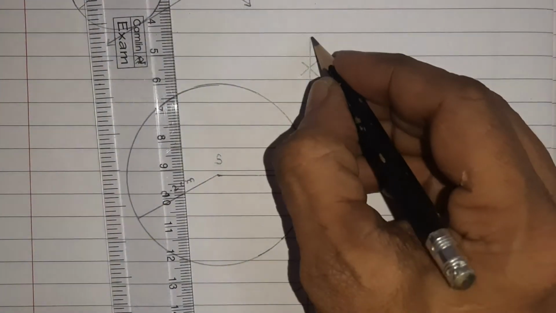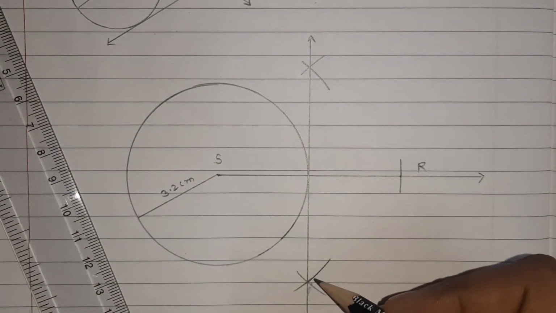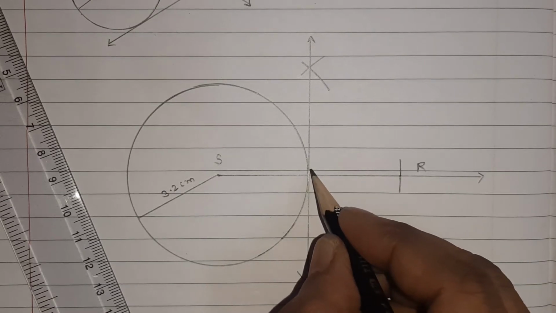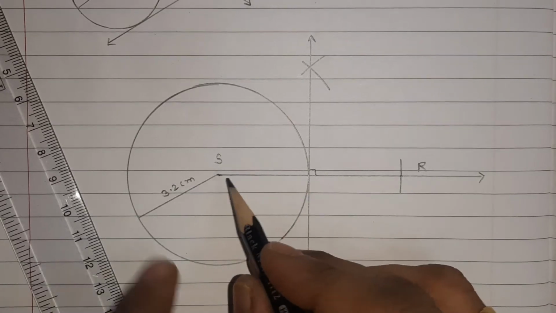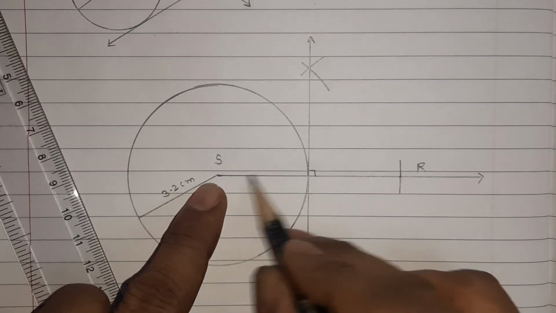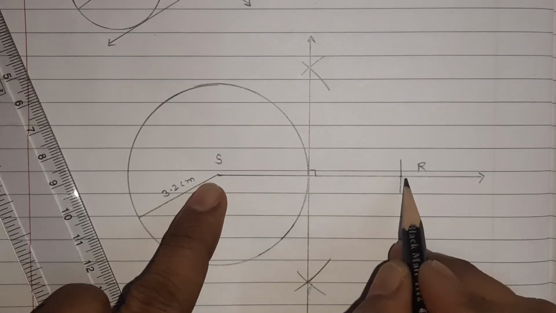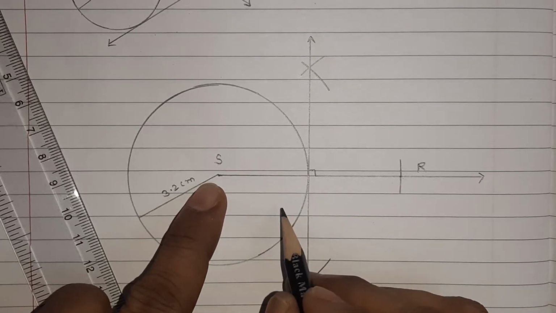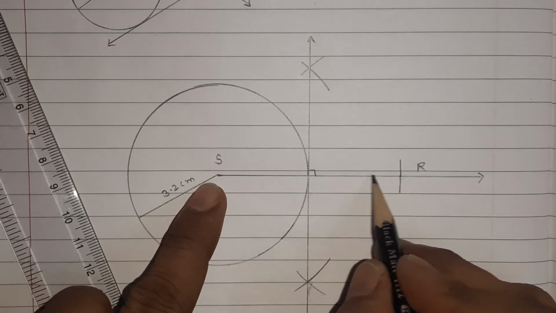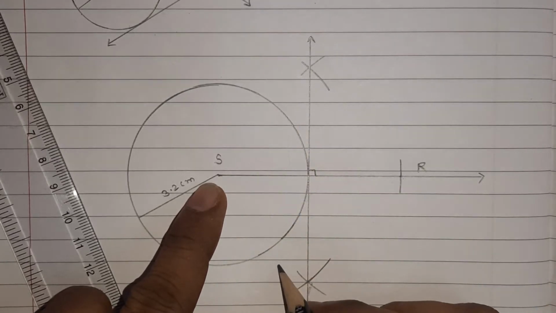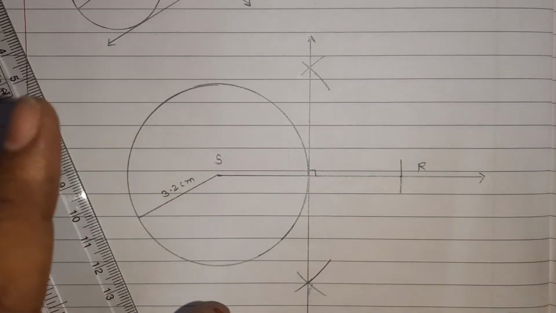Dear student, I have already explained to you that the position of this perpendicular bisector depends upon the distance of this point R from the center. If the distance of point R from the center is equal to the diameter, then it touches the circle. In this case, the distance of point R from the center is equal to the diameter. Therefore, it is like this. If the distance is less than the diameter, then it is inside the circle, and when it is more than the diameter, then it is outside the circle. I have already explained this to you.